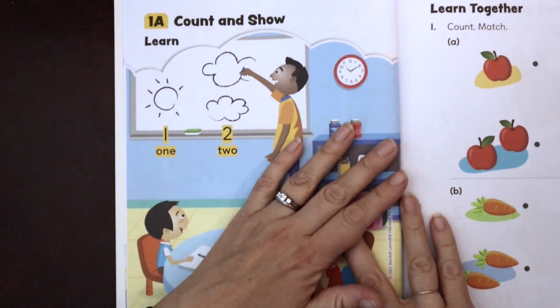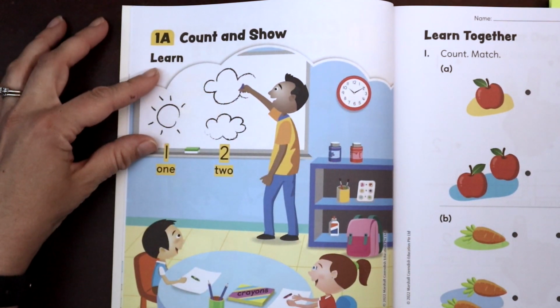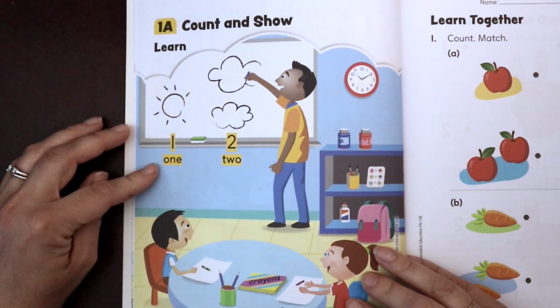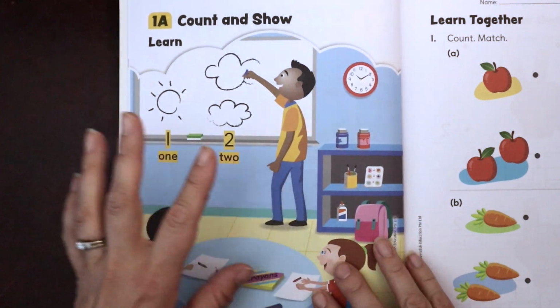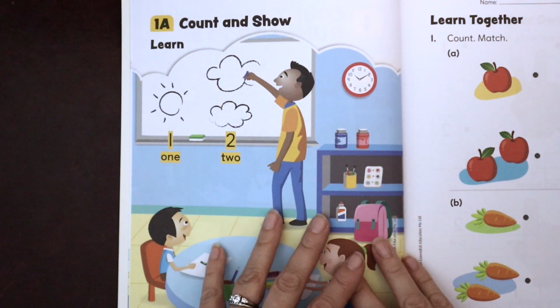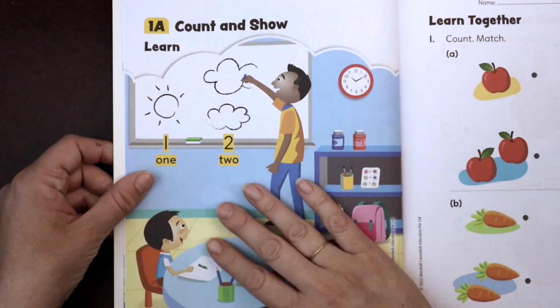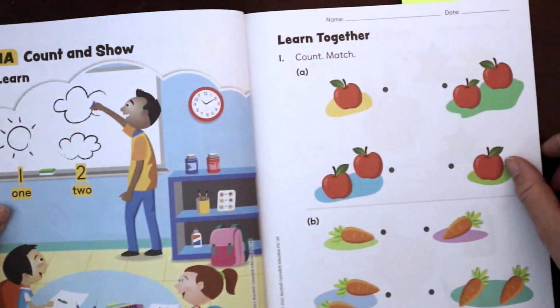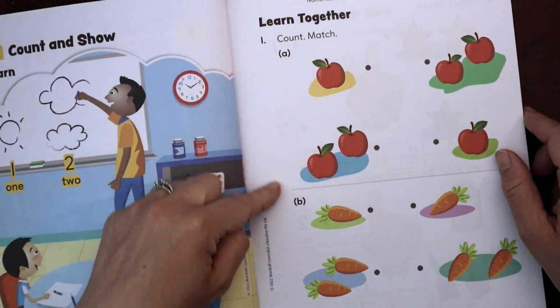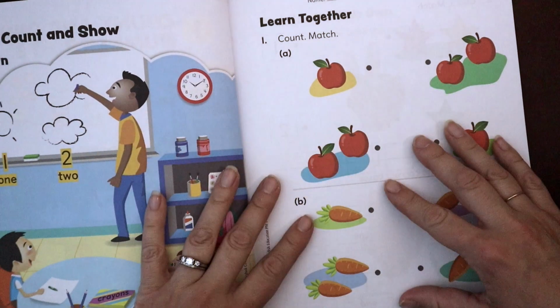Then each lesson has the same structure. We have our learn section. So this is where you're doing your explicit teaching. There are scripts and questions to ask in the teacher guide, but this is what your child and you are looking at together. We have the learn together. So this is the we do section.